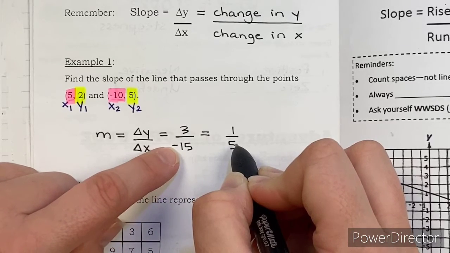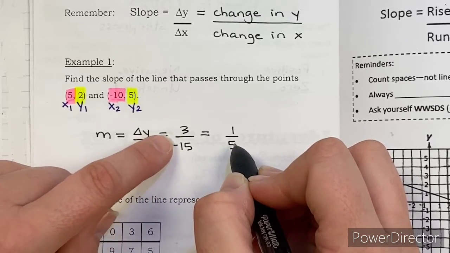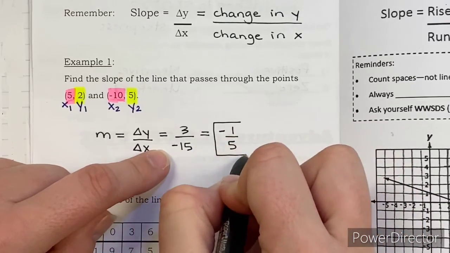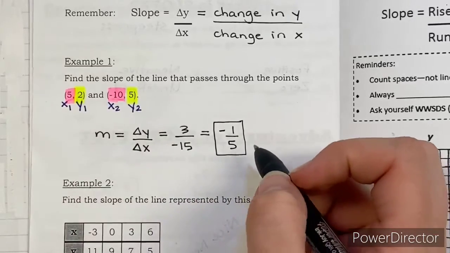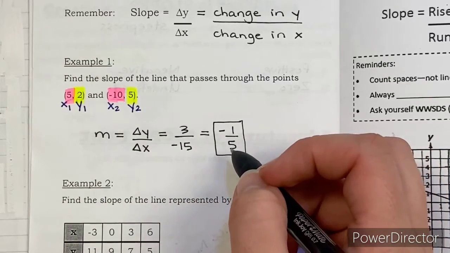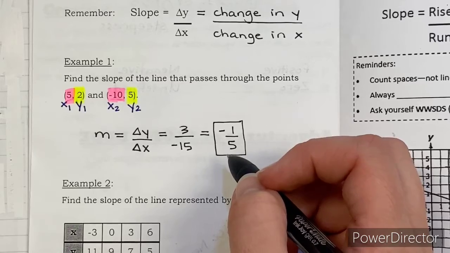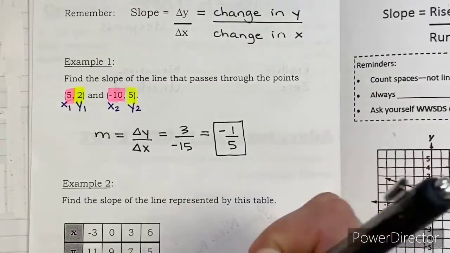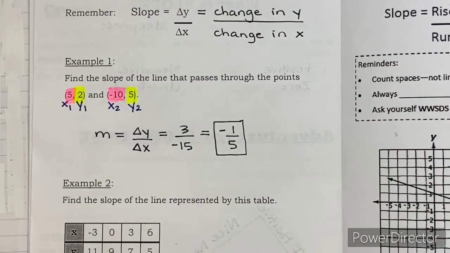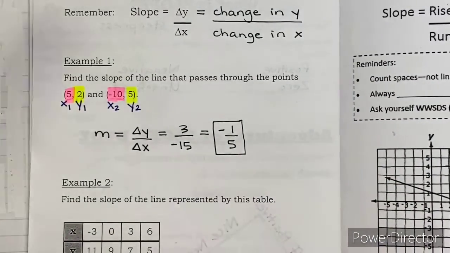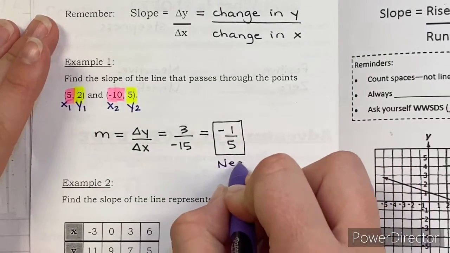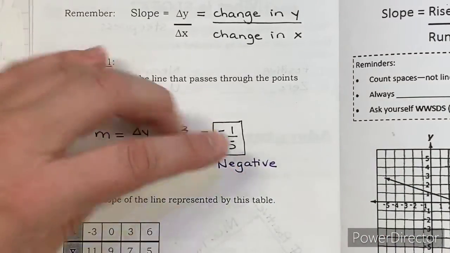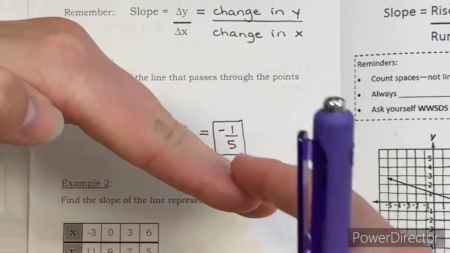And then I have to deal with this negative. Anytime you have a negative, and there's only one negative, you need to put it with the numerator. It's going to make your life a lot easier, especially when we go to graph it. So we always want a fraction. Please never give me a decimal when we're talking about slope, because slope is also rise over run. So now I can take this and graph it, which is the next part. And what kind of slope is this? It's going to be negative because of this negative sign right here. So on a graph, it's going to look like this, going down the hill.